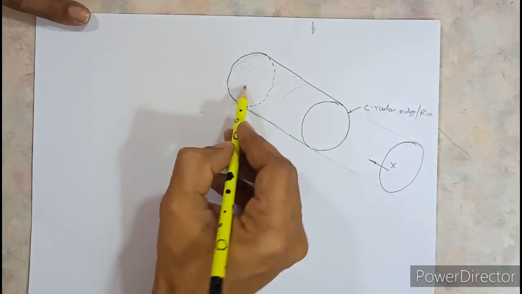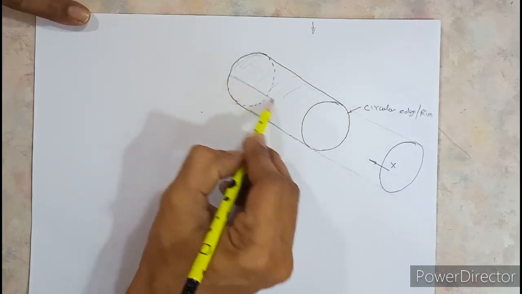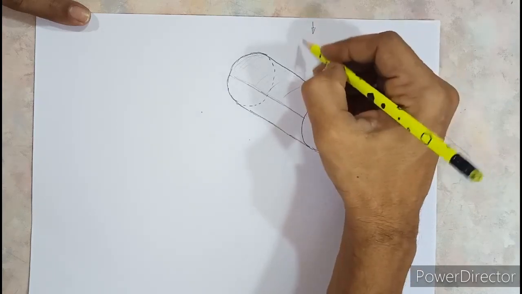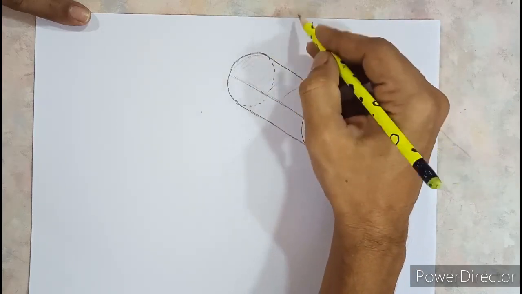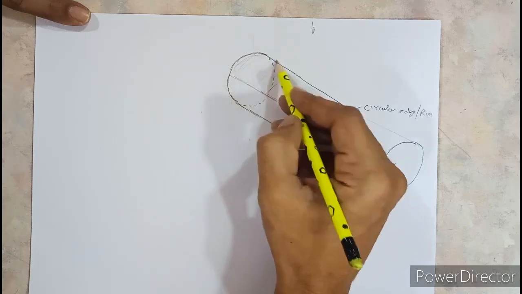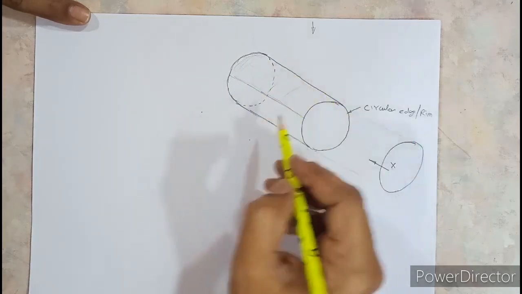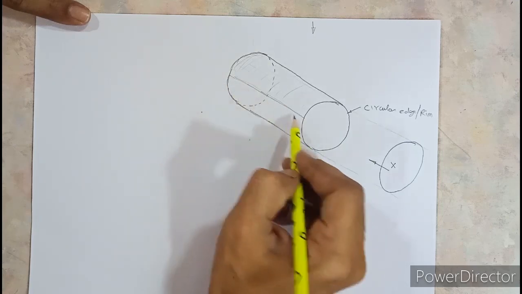But up to what extent can you see? You can see up to this boundary. As you view from above, and if you drop parallel rays of light, you can see the circular surface, but not throughout, only up to a certain boundary.